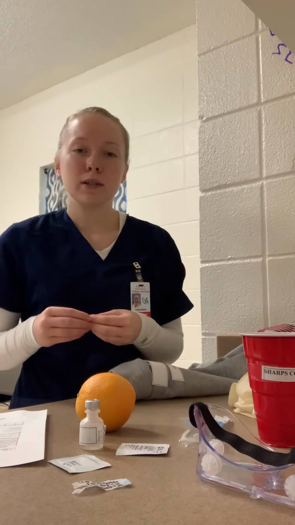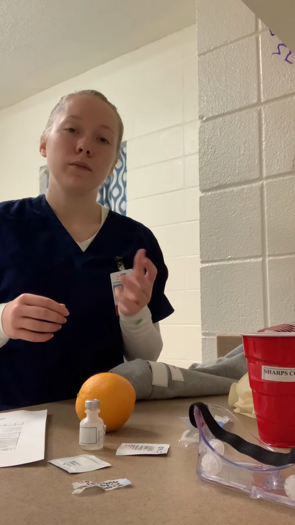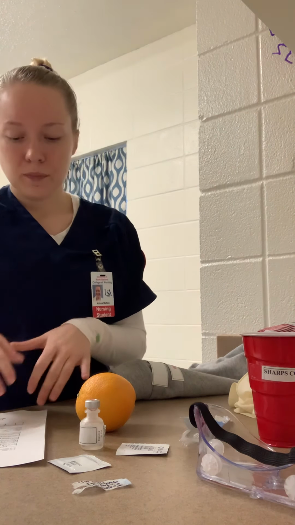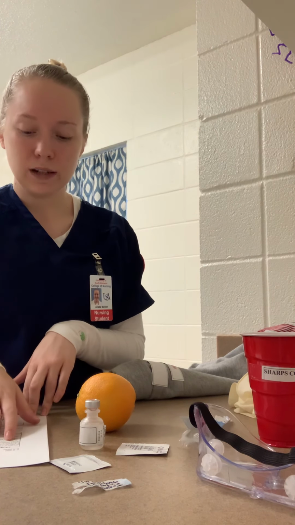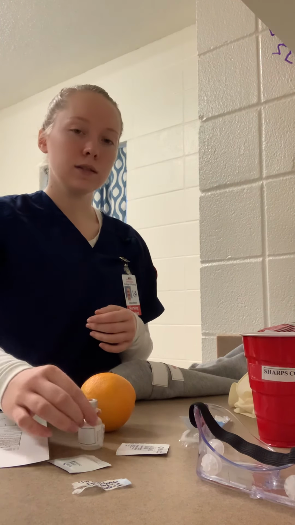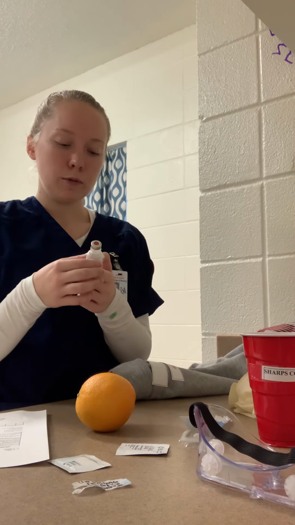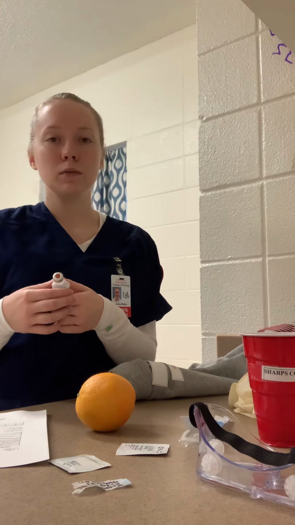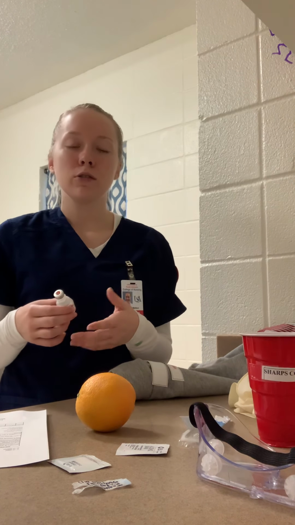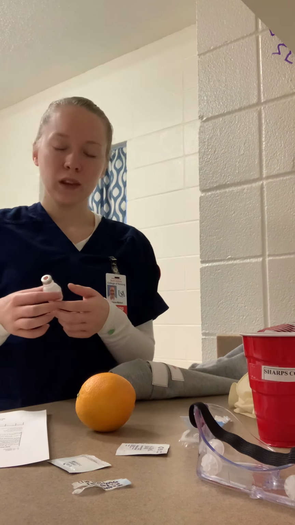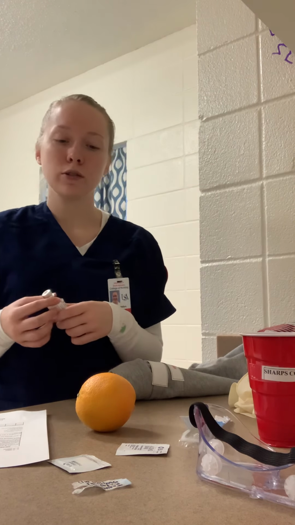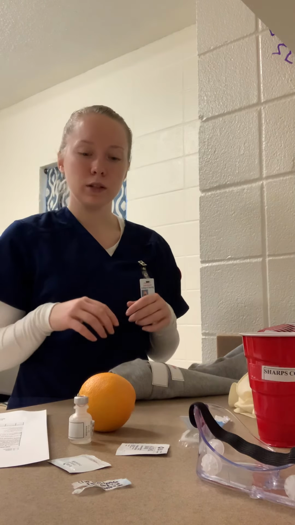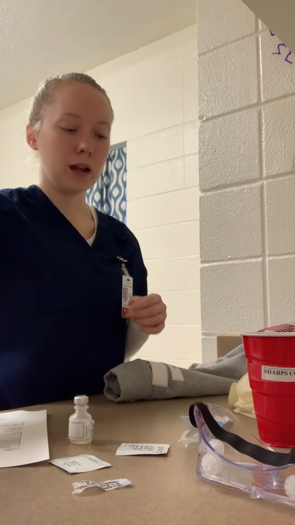The next thing I would do is calculate the correct dosage to administer to the patient. Mr. Jones is to be receiving heparin 5,000 units. This bottle is heparin 10,000 units per milliliter, so I have calculated that Mr. Jones will be receiving 0.5 milliliters or half of a milliliter of heparin. I would check my calculations twice to ensure that they are correct. So now I'm going to break sterility and I'm going to move my orange out of the way.